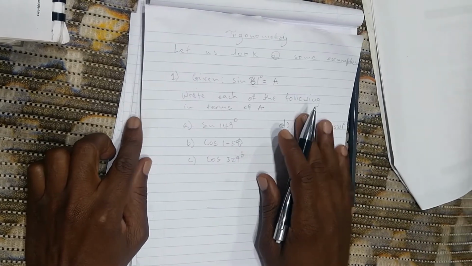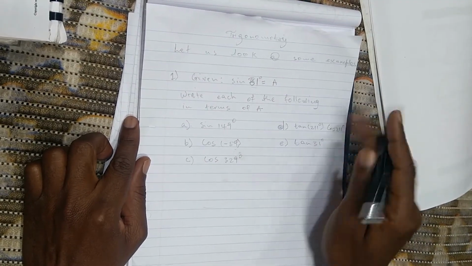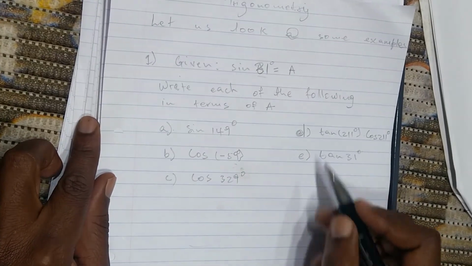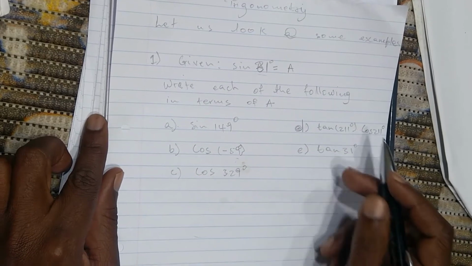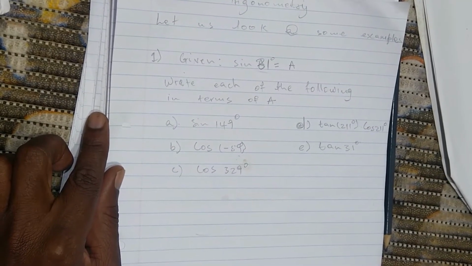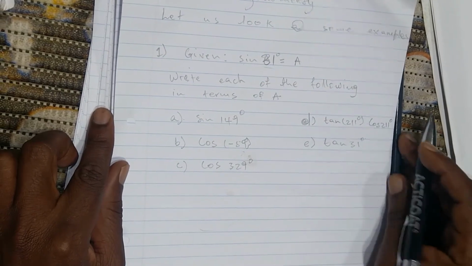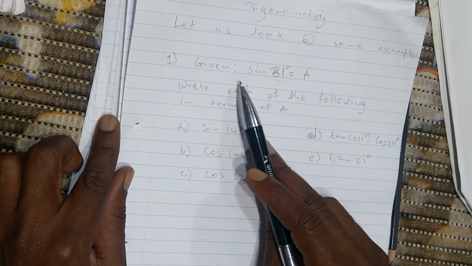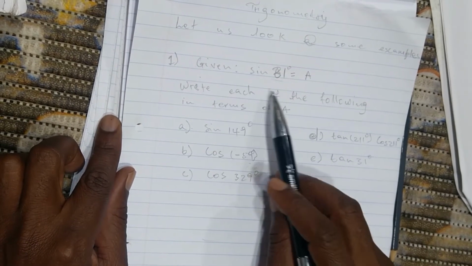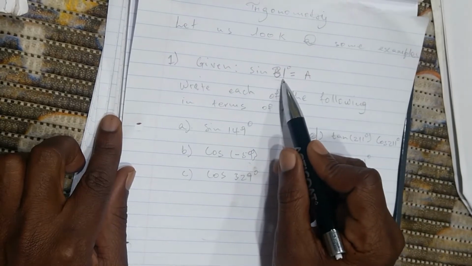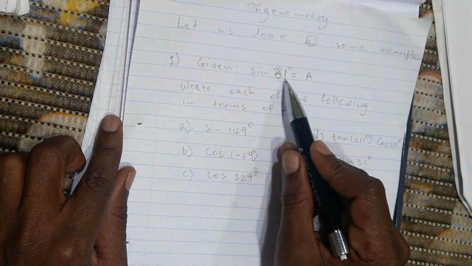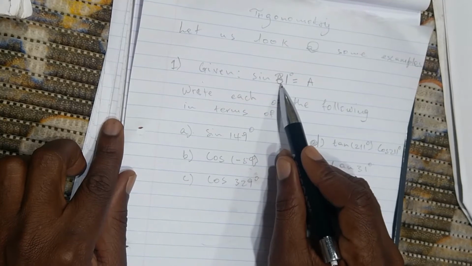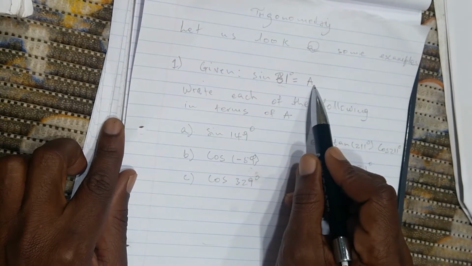Okay, so I just want us to look at a few examples to illustrate some of the things we talked about earlier. From time to time, I'm going to refer you back to some of the things we spoke about. I want us to look at this question here. We're given that sine of 31 degrees, believe it or not, this is 31 degrees, not 81 degrees, is equal to A.